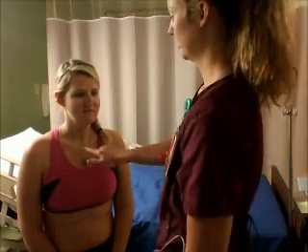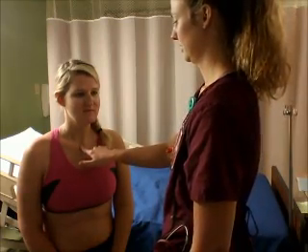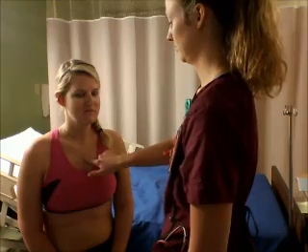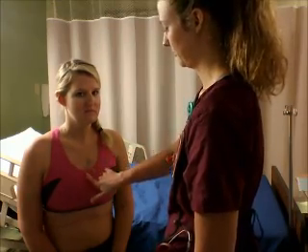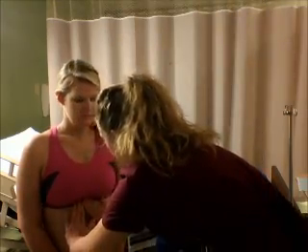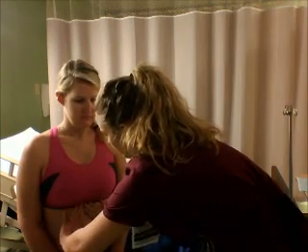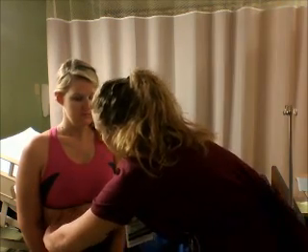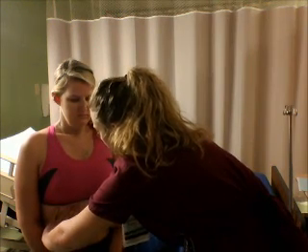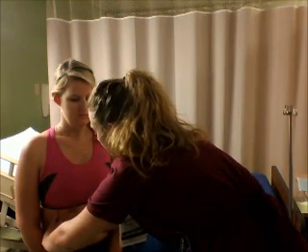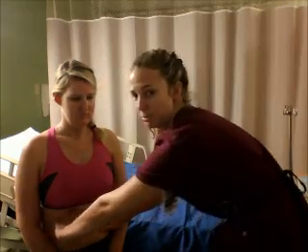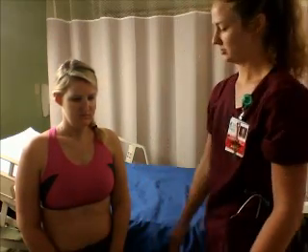Okay. And have you had a cough or any chest pain recently? No. Okay, good. So here we are going to look at the suprasternal notch, coming down to the sternal angle, and this is the sternum here. And then down here we have where the ribs start to separate, the costal angle. Go ahead and breathe in deeply for me. And by feeling here, I can get a better idea of how she breathes. And it is symmetrical.